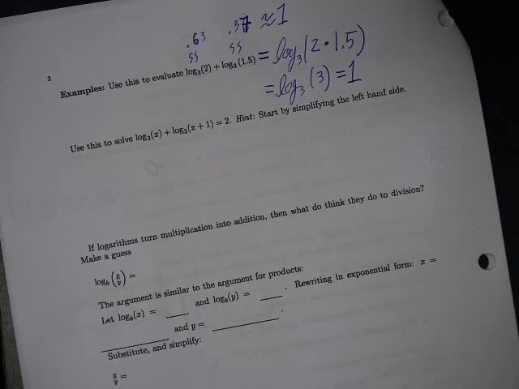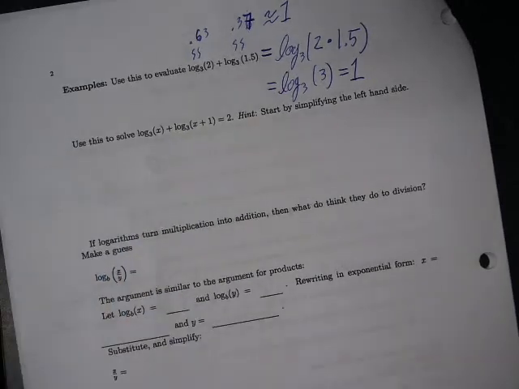So let's instead try to do some algebra. Let's try to solve this equation. Log base 3 of x plus the log base 3 of x plus 1 is equal to 2. Let's solve that.